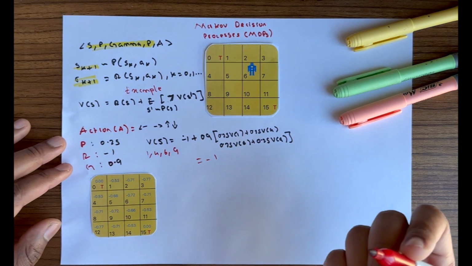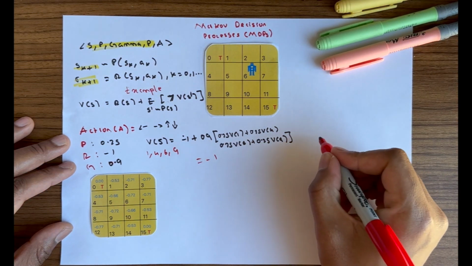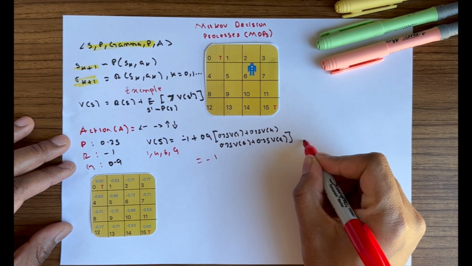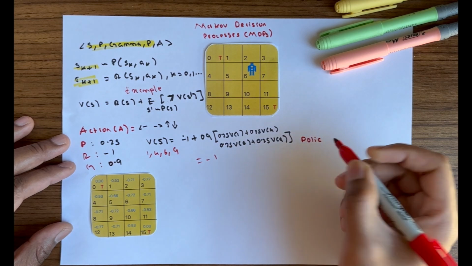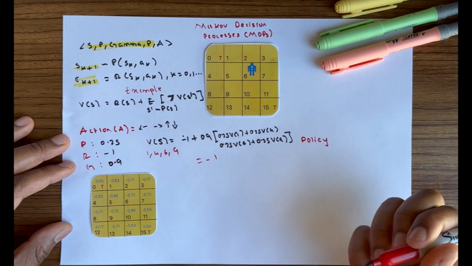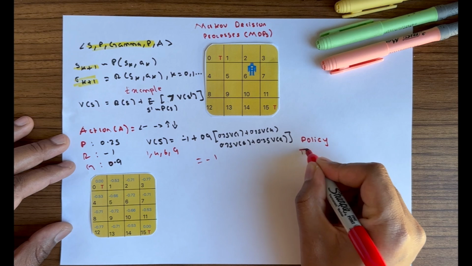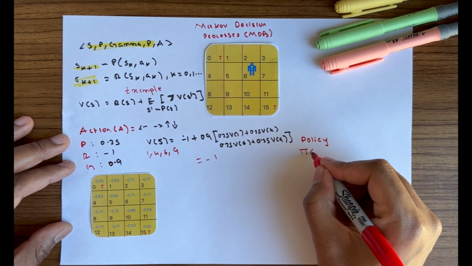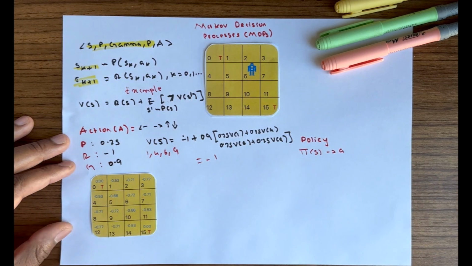This is where policies come in. Think of a policy as a function pi that takes in a state and tells us the action to take.